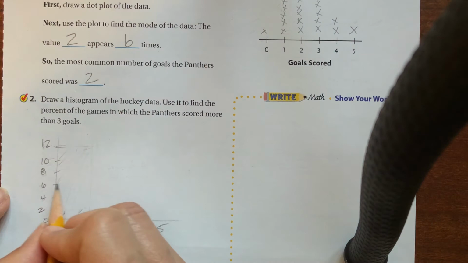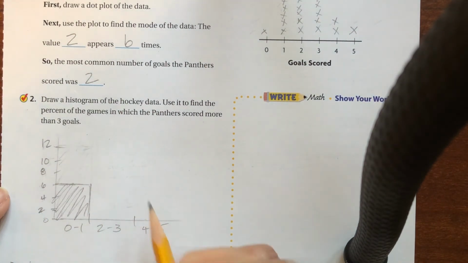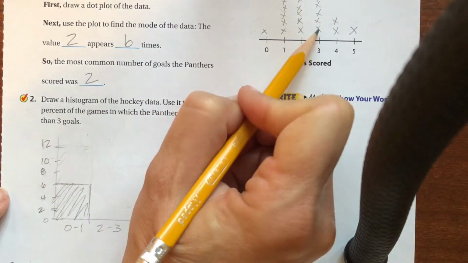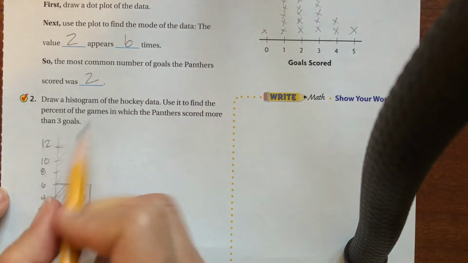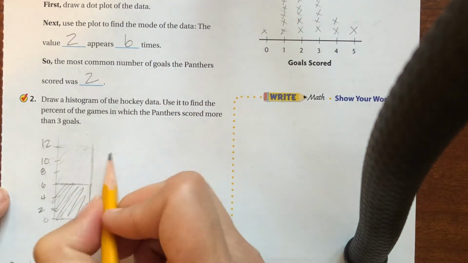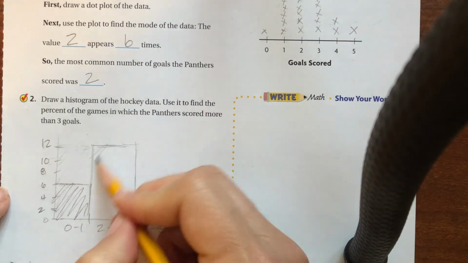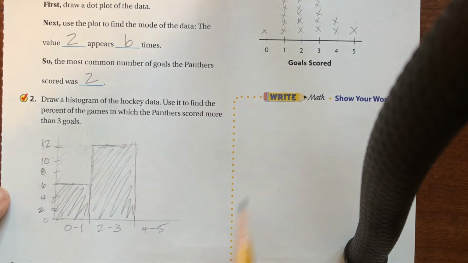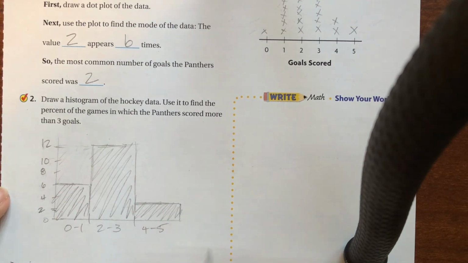So 0 to 1 was 6, so we'll go here. 2 to 3 would be what, 7 plus 8, 9, 10, 11, 12. And 4 to 5 was just 3. That's halfway between the 2 and the 4. And there's my histogram. Okay, good luck.